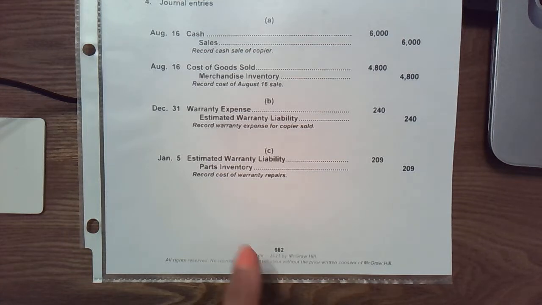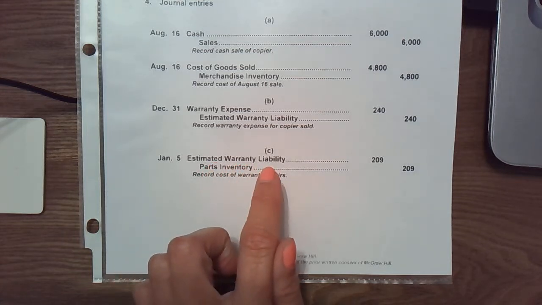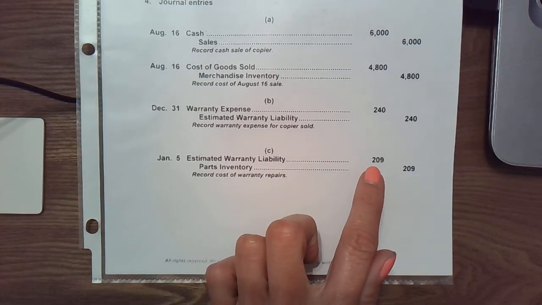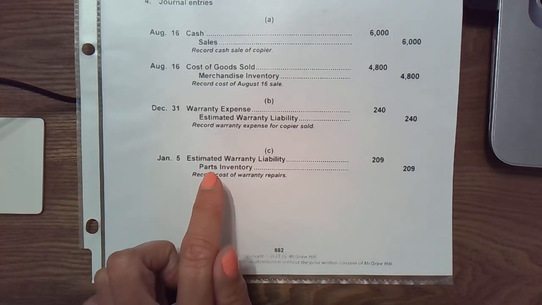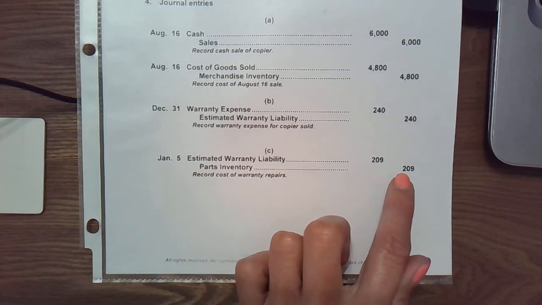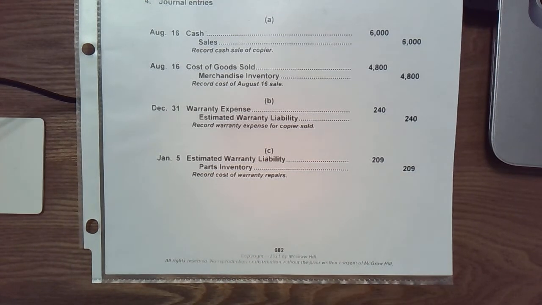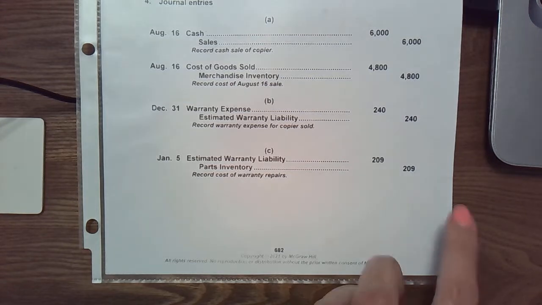And so you take the $209 out of your estimated warranty liability that you set aside, that's your debit, and then we're going to go to the parts room, get the parts that we need for the copier to fix it, and then that comes out of our parts inventory as a credit of $209. When we bought the parts, it was cash credit and inventory debit, and then when we go to use the parts, it's going to be a credit to inventory at $209.